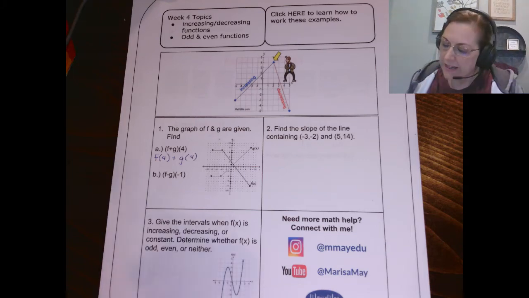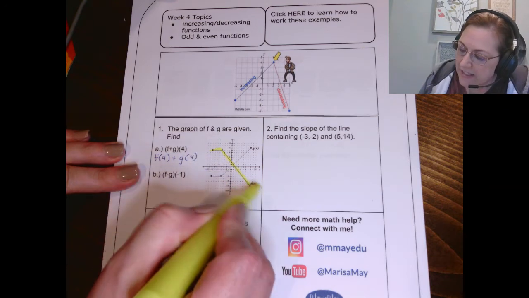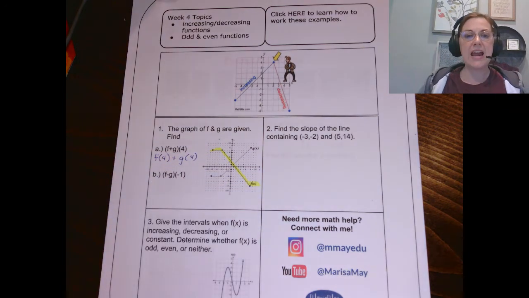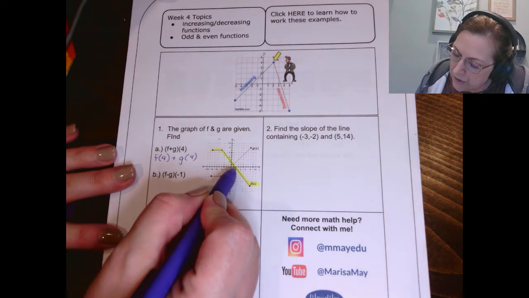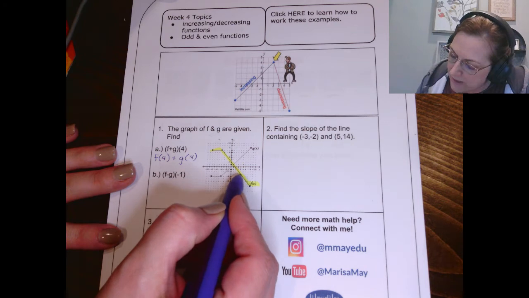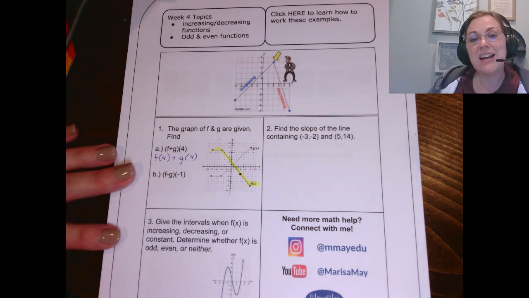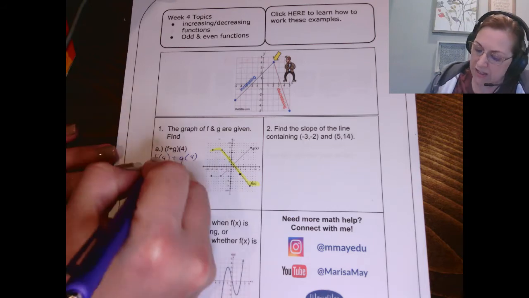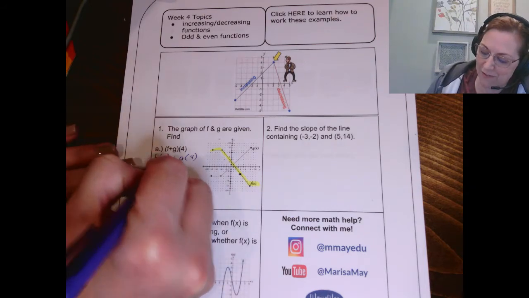So let's take a look. This graph that I'm highlighting is labeled f. When x is 4, 1, 2, 3, 4, this graph has a y value of -3. So that means f of 4 is -3.